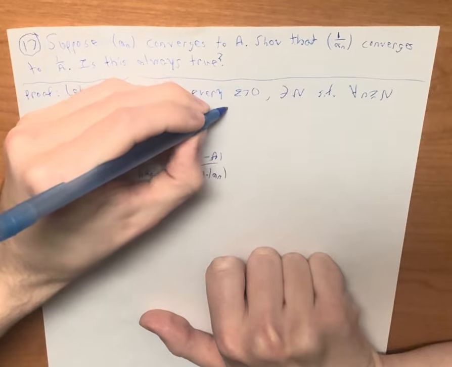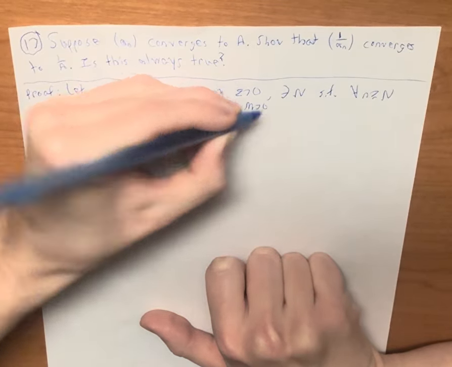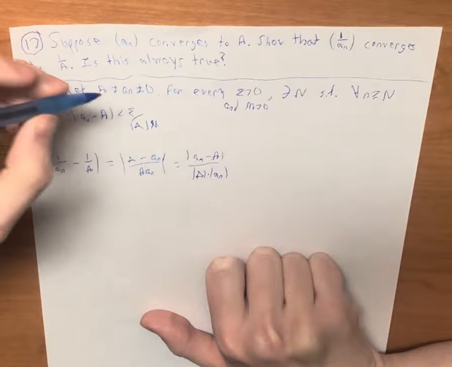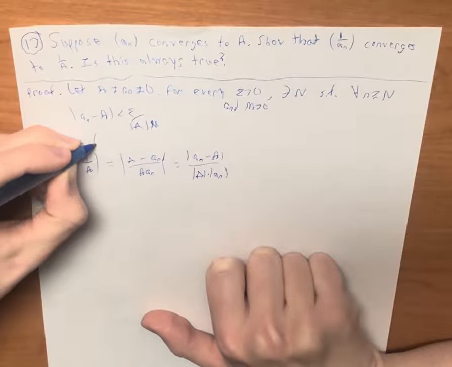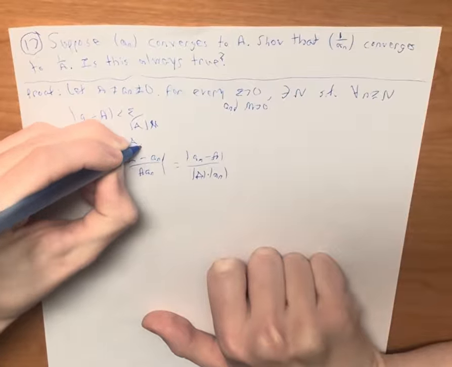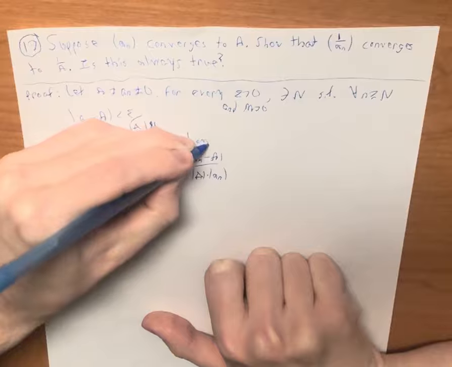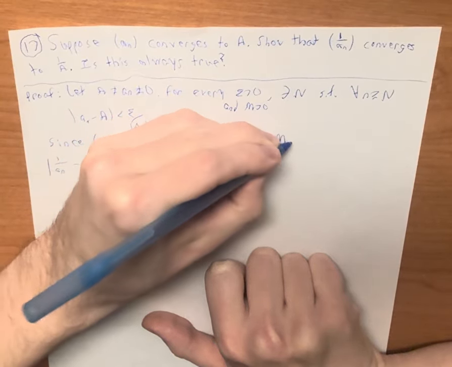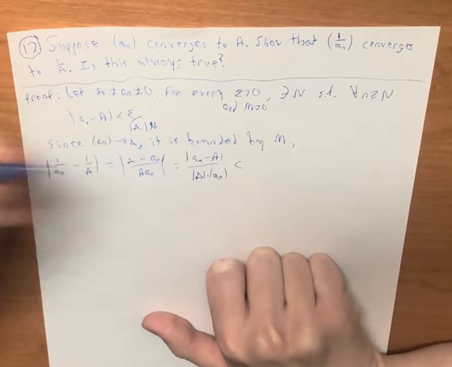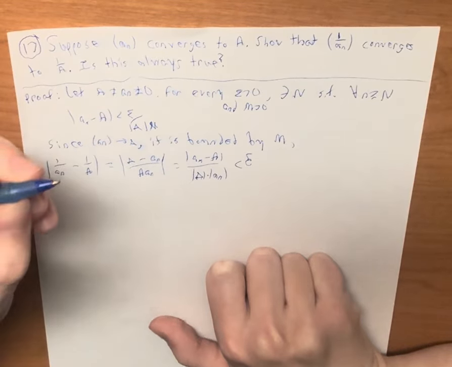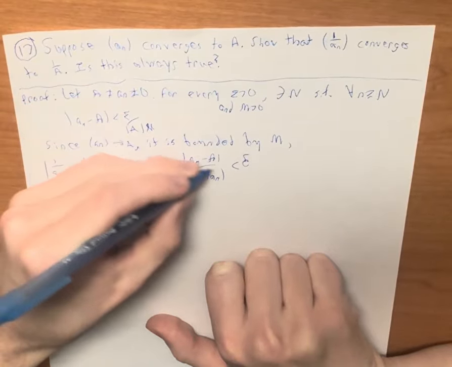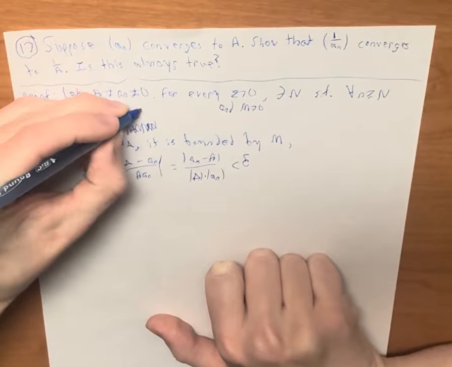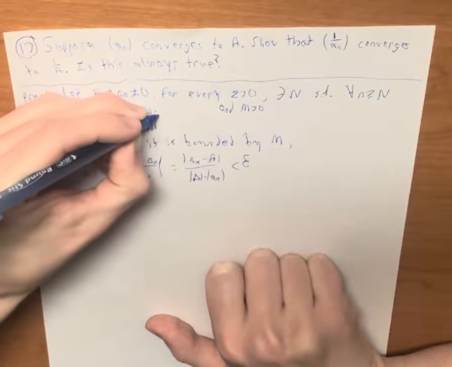For every epsilon greater than 0 and m greater than 0, we have this, and my prerequisite will be that since the sequence an converges to A, it is bounded by m. So we get this inequality, which we know is less than epsilon, let's see. Yeah, I shouldn't have put this in the bottom because we want to cancel it out with that. So I'm going to rework that to be the absolute value of A times m.